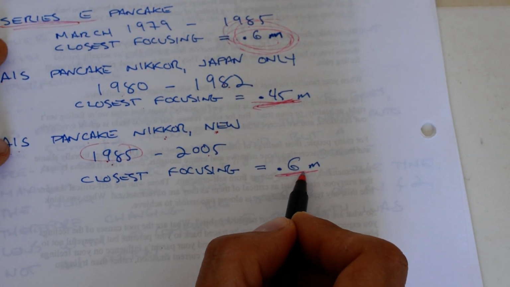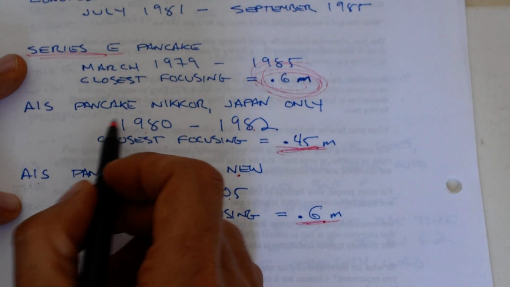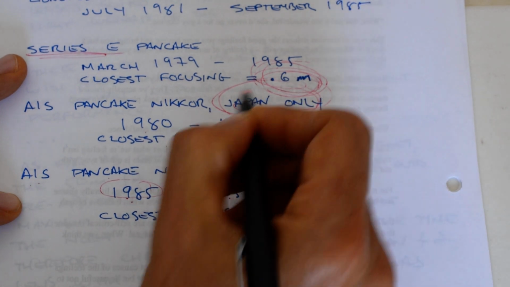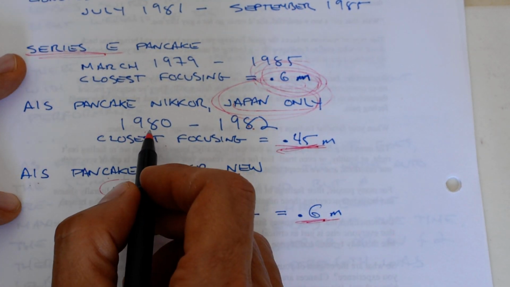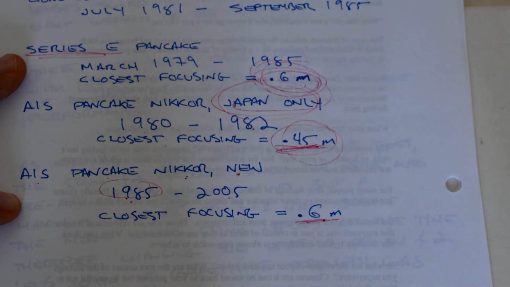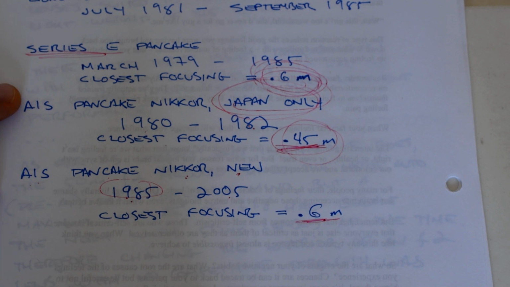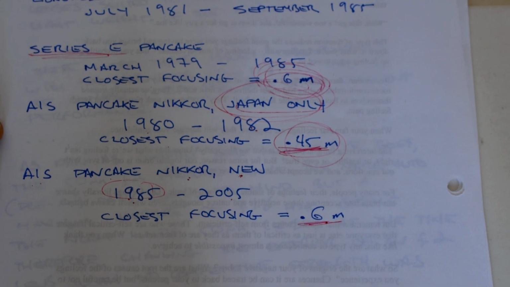So, of all the Pancake lenses, it appears that the Japan market only AIS version, manufactured from 1980 to 1982, is the one to have. If you're a collector and you want the best of the best, and you had heard that the Pancake was a really awesome lens, well, you heard right.